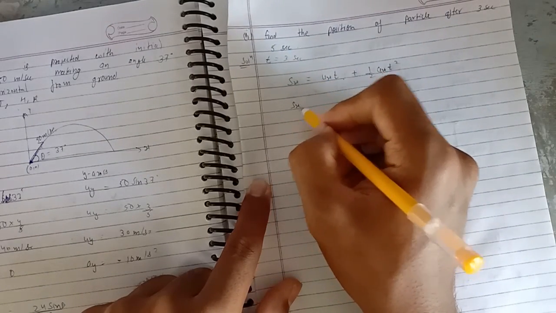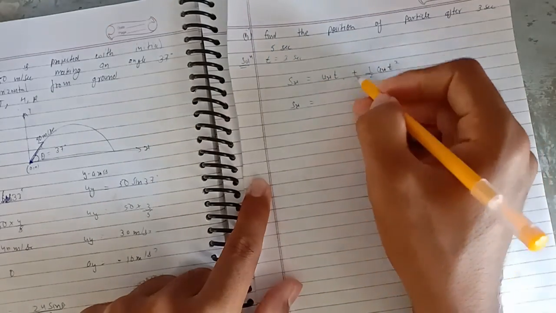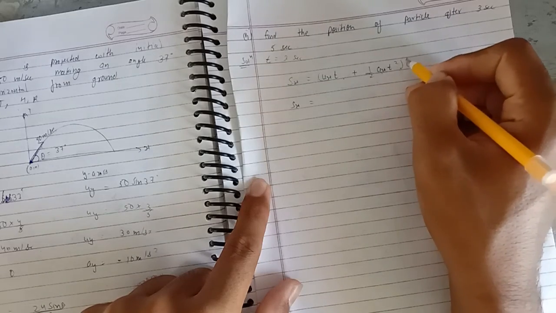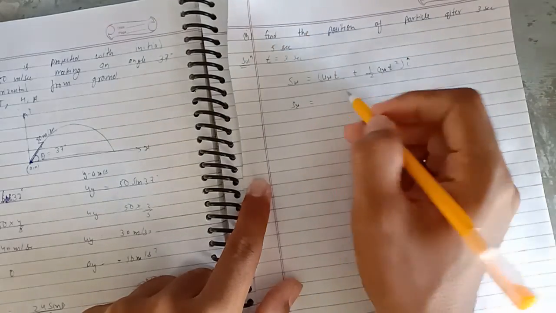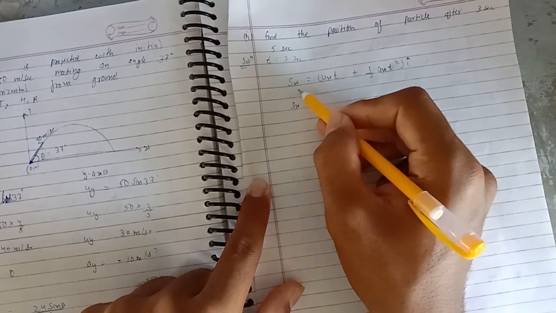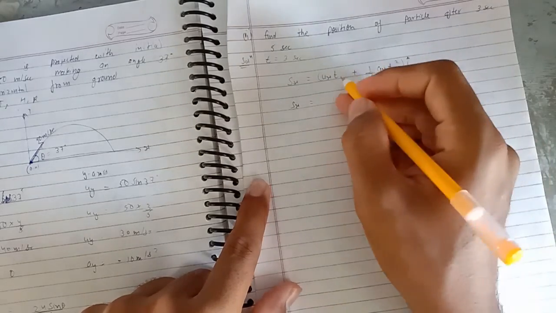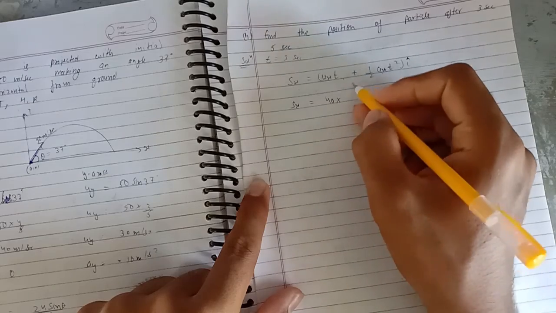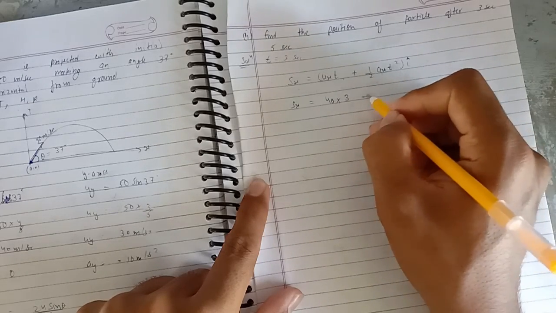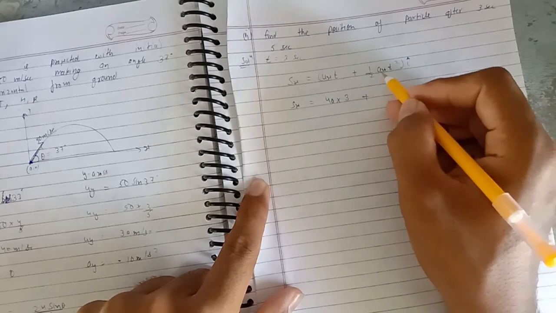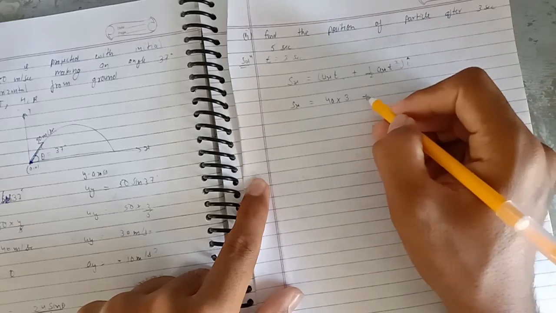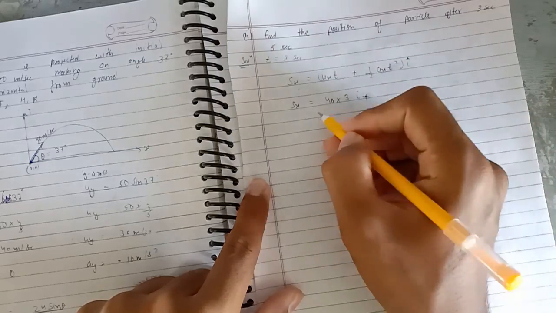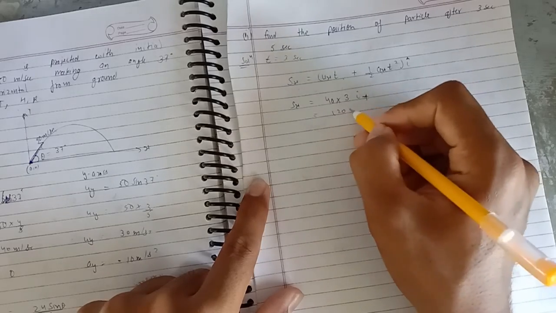So sx equals, it is an i vector because displacement is a vector quantity, 40 into 3 plus half times 0, so it is 0. It is 120.